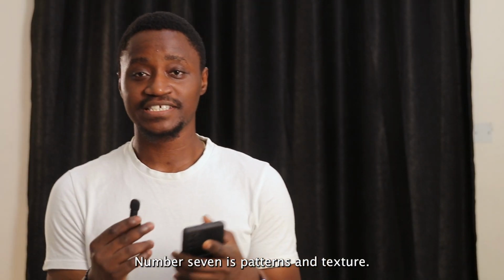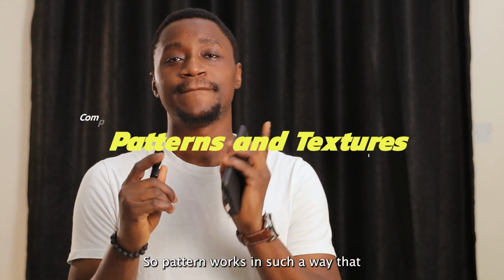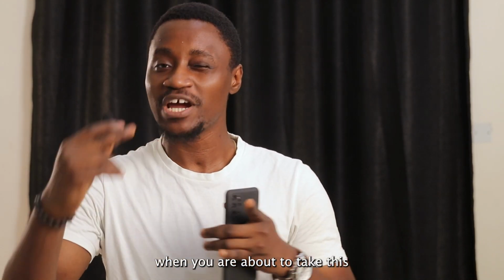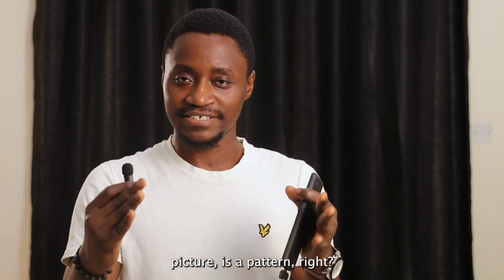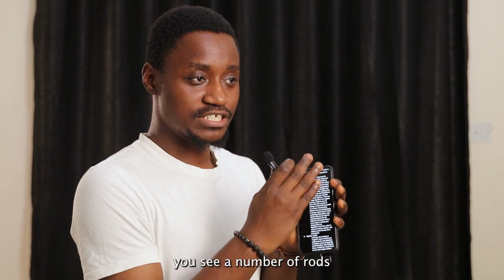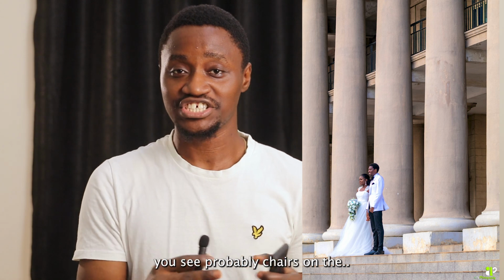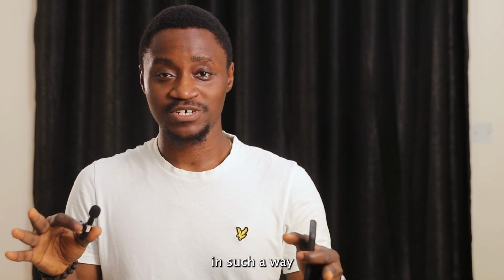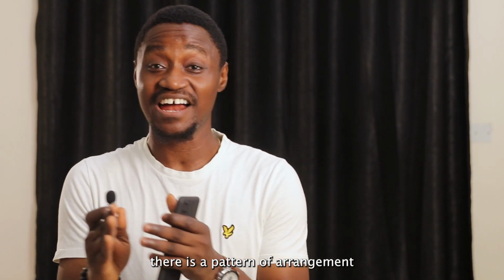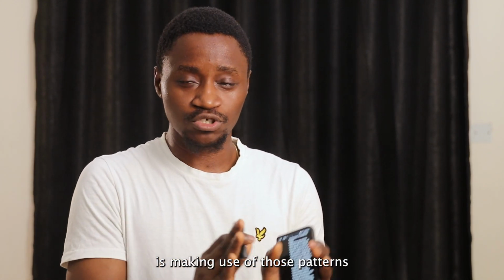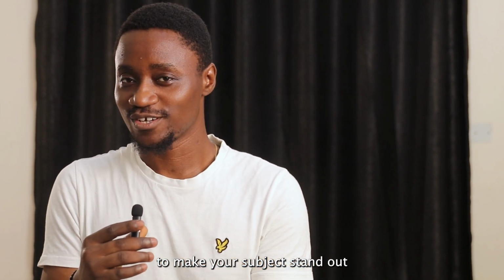I hope you understand. Number 7 is patterns and structure. So pattern works in such a way that when you see something in your image or in your picture that reoccurs over and over, when you're about to take this picture, it's pattern, right? You see roads, you see a number of roads that will go on for a long time. That is a pattern. You see probably chairs in such a way that there is a pattern of arrangement of those chairs. So basically, the way you incorporate patterns into composition is making use of those patterns to make your subject stand out of the image.